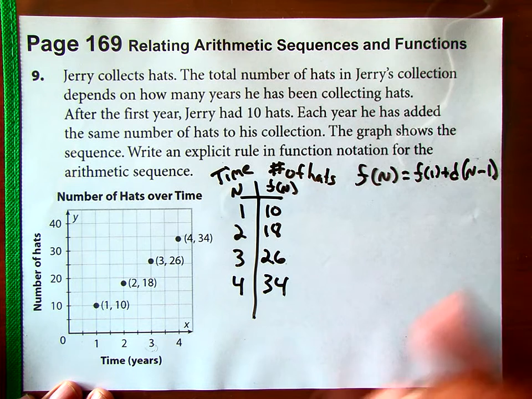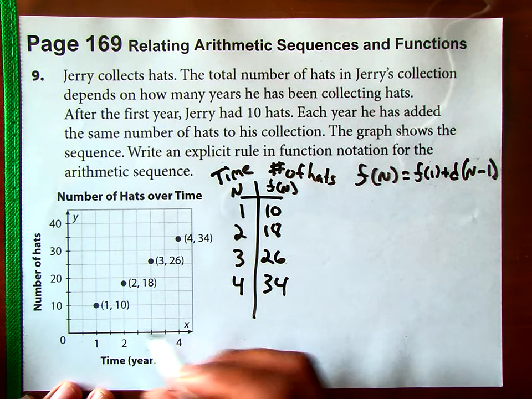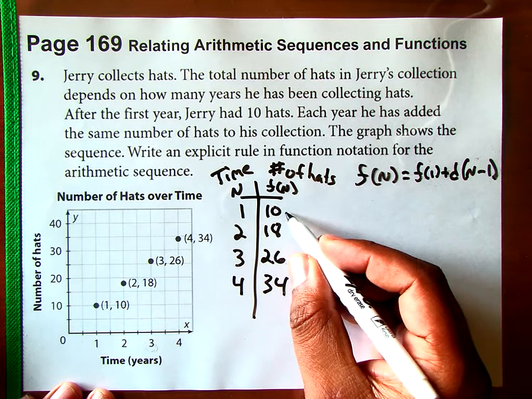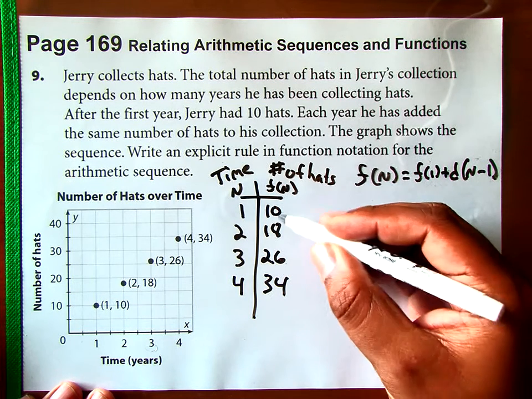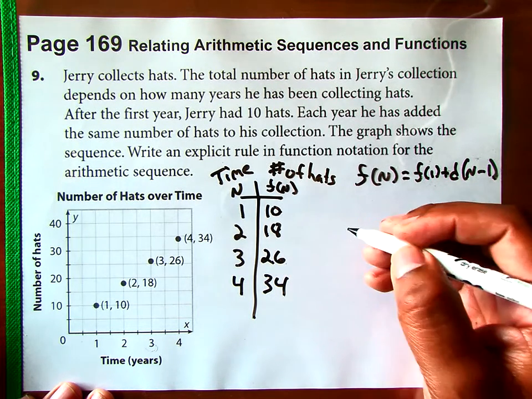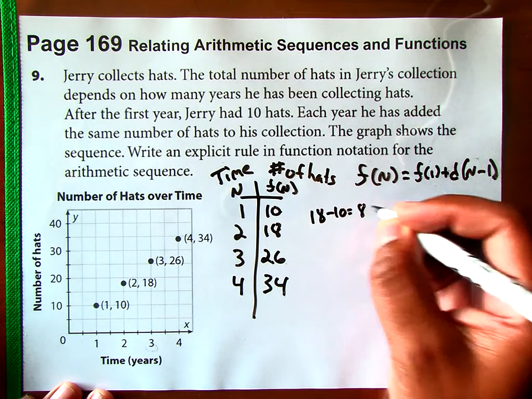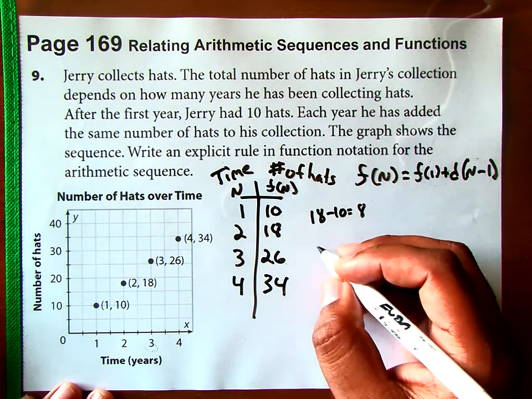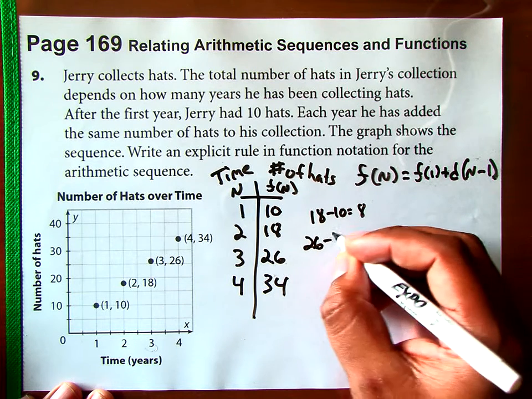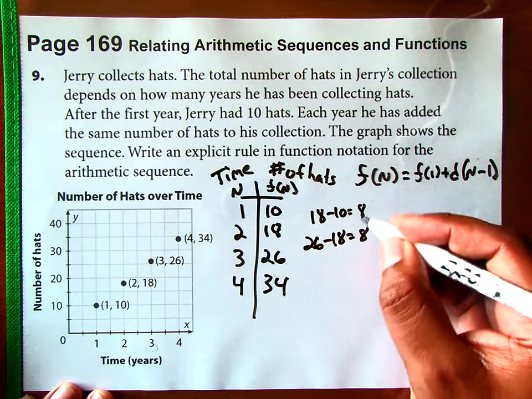Okay, so two things I need. I need the common difference and the first term. The first term is going to be 10. So I've got that. I need the common difference. Well, 18 minus 10 is going to be 8. And 26 minus 18 is also 8. So I have a common difference of 8.